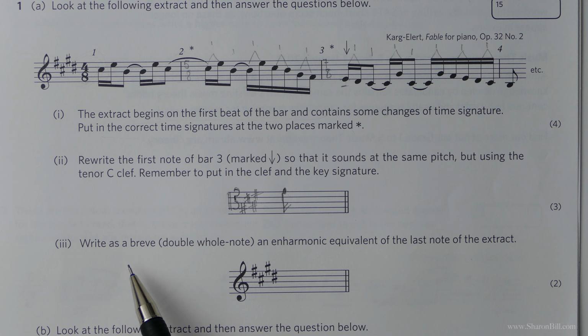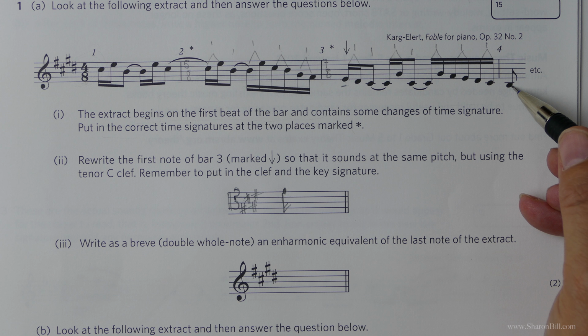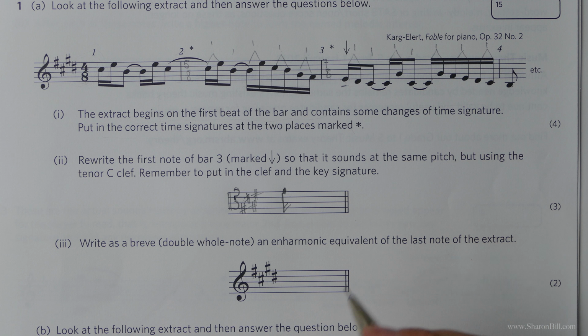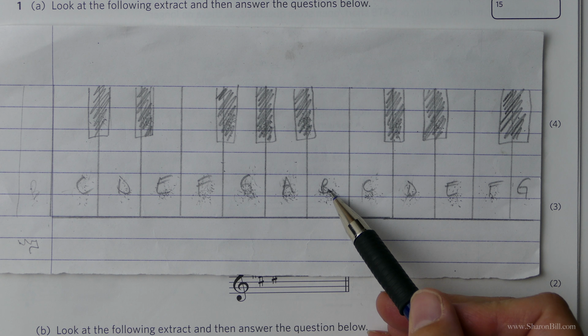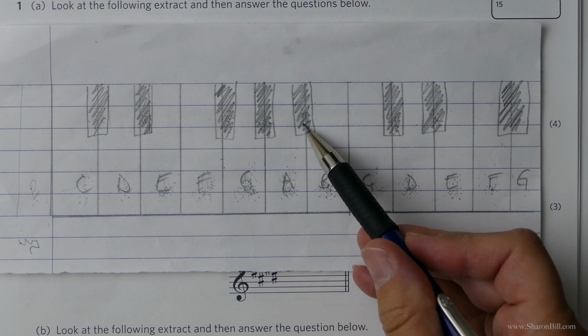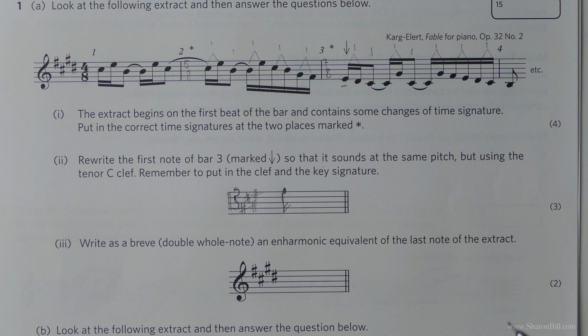Write as a breve or a double whole note the enharmonic equivalent of the last note of the extract. So the last note of the extract is this one, which is a B, and we need to give an enharmonic equivalent to that. So it's sometimes easy to just view that. We could either call it a C flat, or we could call it an A double sharp. Just be careful that you pop it in the correct pitch.